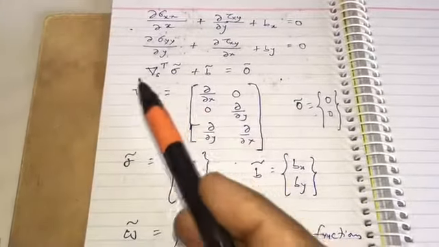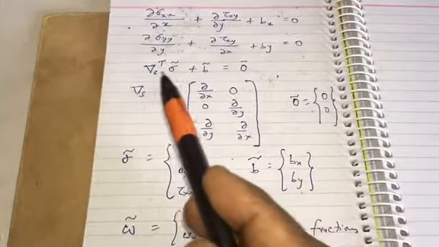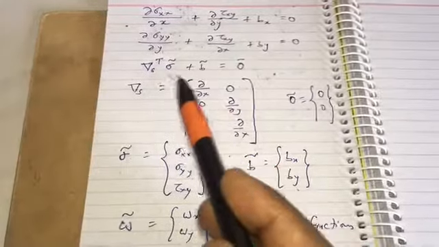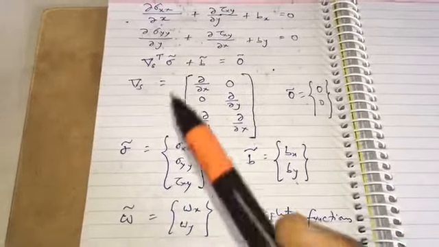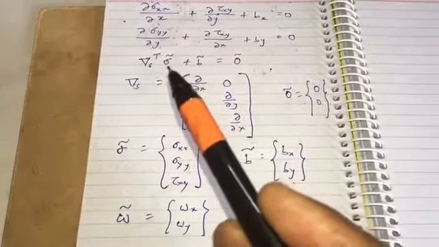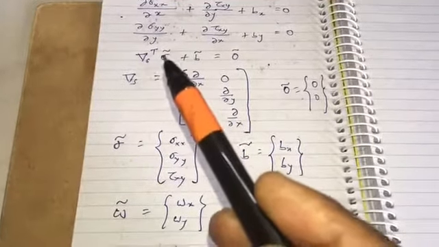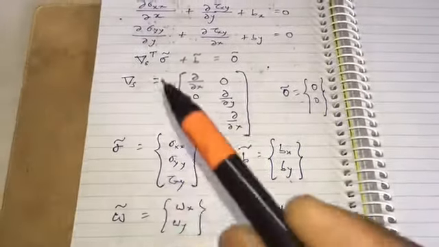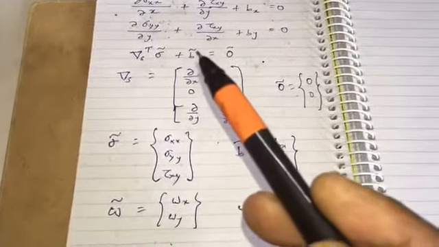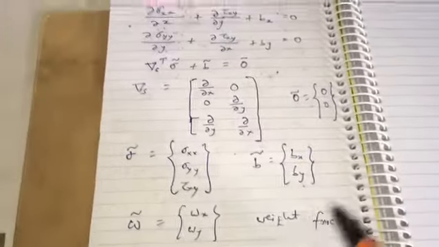So this is a vector equation, which is the equation of equilibrium. We are going to multiply with this vector. Multiply means dot product, so that we have one scalar equation, and that we are going to integrate over the whole domain.